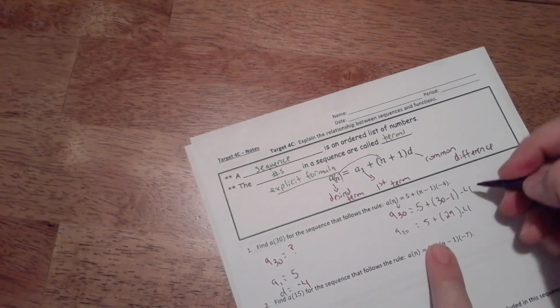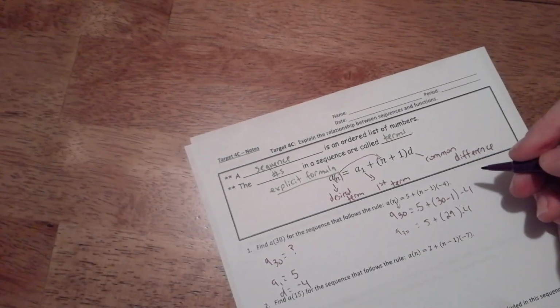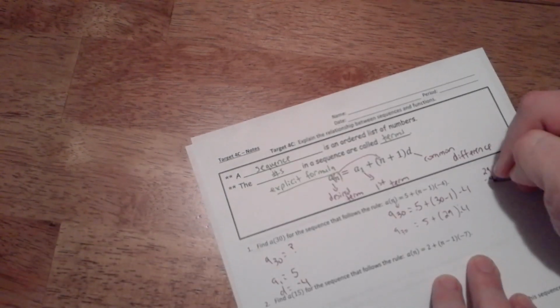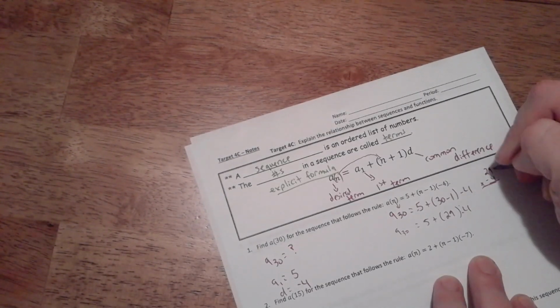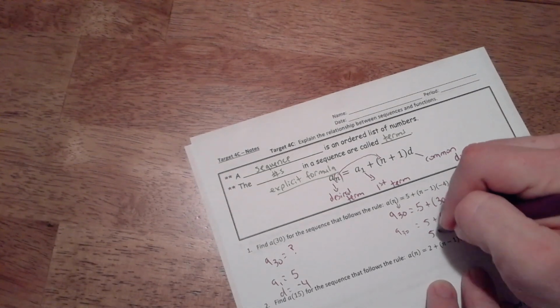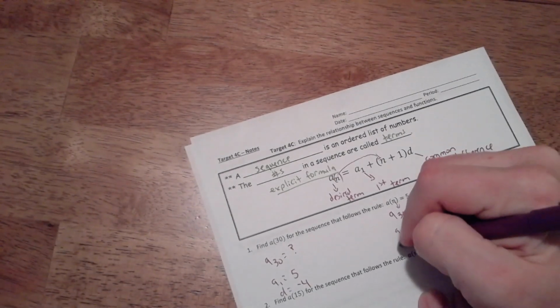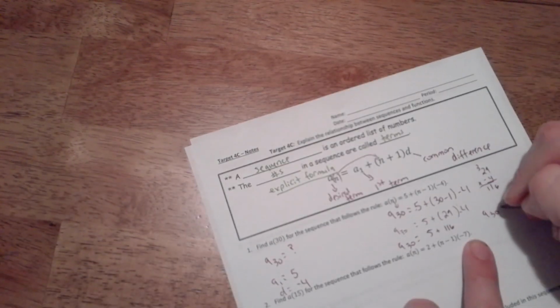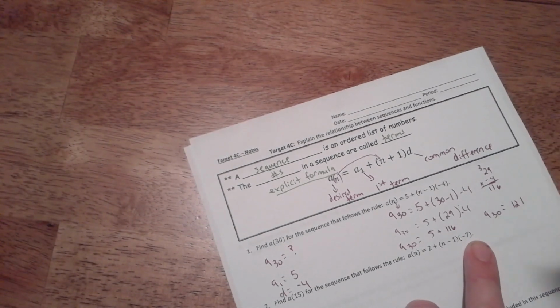So now we have to multiply this first. You should have your calculators. I don't have a calculator right now, so I'm going to multiply it old school way. 6, 3, 8, it's 116. So it's 5 plus that, so A sub 30 equals 121.